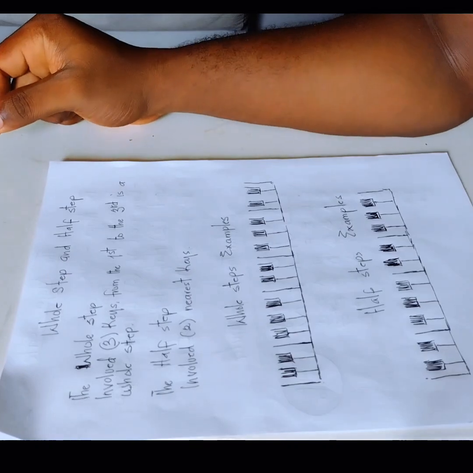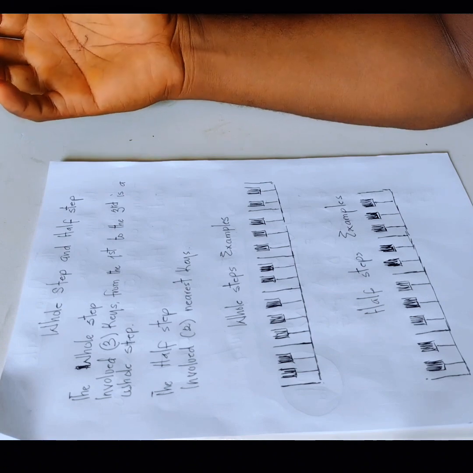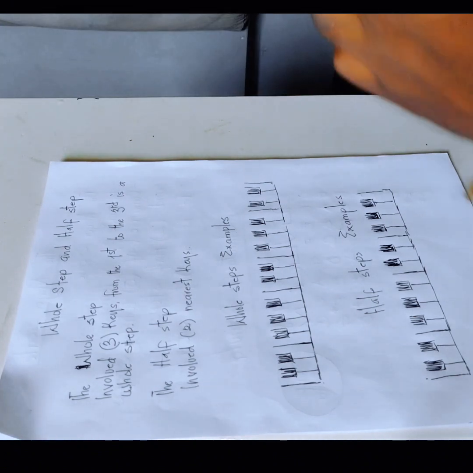In this course, we're going to discuss whole step and half step. Whole step involves three keys. From the first to the third is a whole step. So whole step involves three keys.